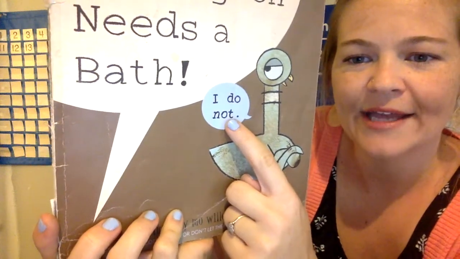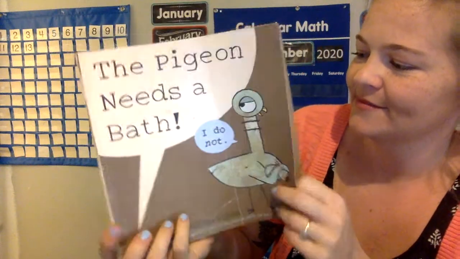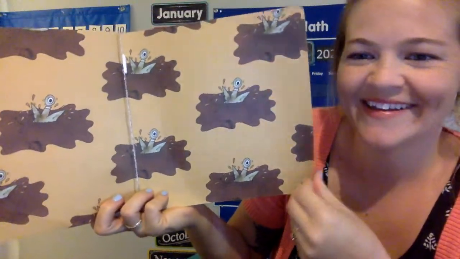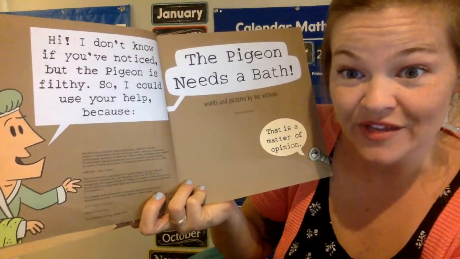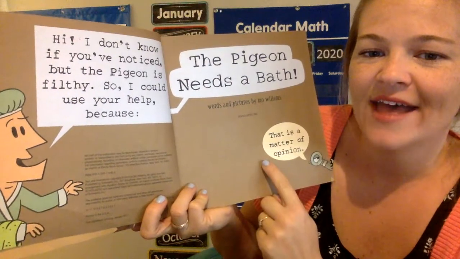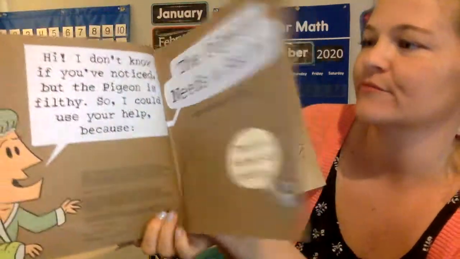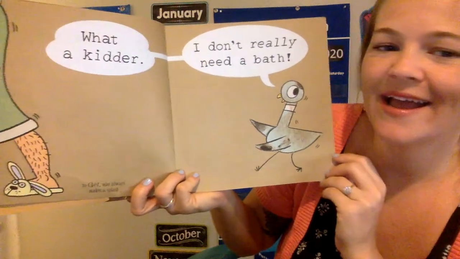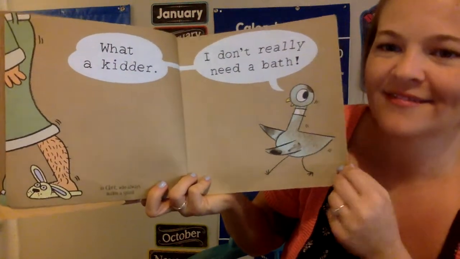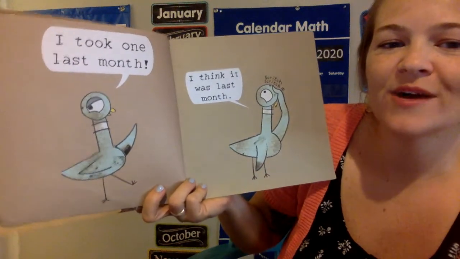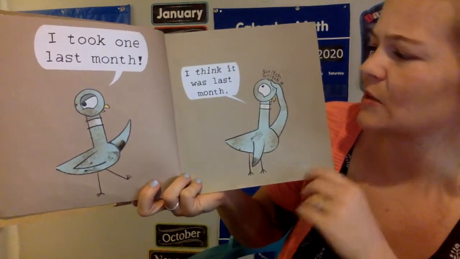And the pigeon says, I do not. First page is a bunch of dirty pigeons playing in the mud. The bus driver says, hi, I don't know if you've noticed, but the pigeon is filthy. And filthy means really, really dirty. So I could use your help because the pigeon needs a bath. That is a matter of opinion, says the pigeon. What a kidder. I don't really need a bath. I took one last month. Oh, I think it was last month.